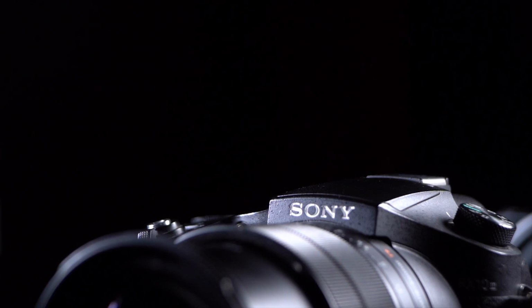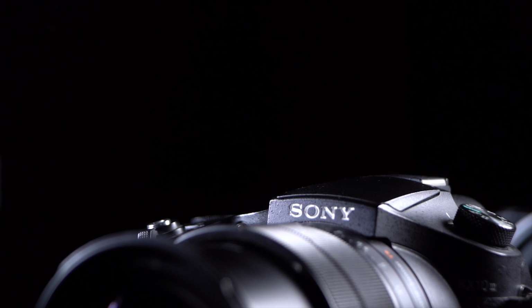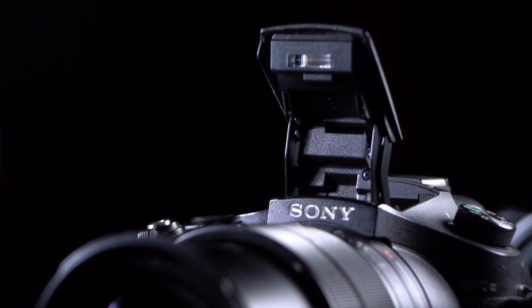So normally in auto, if the camera thinks it needs a flash, it will pop up and fire when you take a photograph. But in P mode, you can control when you want the flash. So you have more control over how the final image will look.